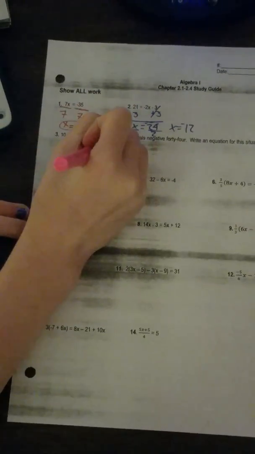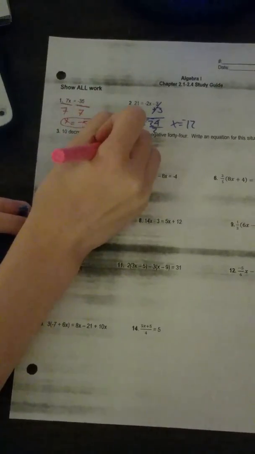Here we go, number 3. So it's 10 decreased by 2x equals negative 44. So now you subtract 10 on both sides.